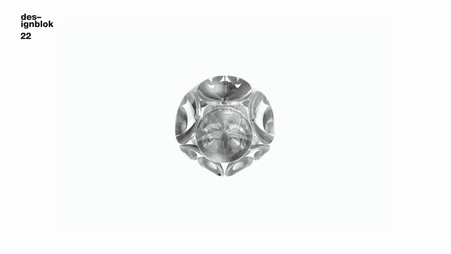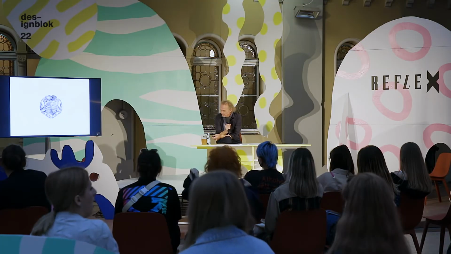This I designed for an Italian company called Kibu. It's lenses with a lot of circles, so it's circular design. But I regret that I designed this piece because it's made of plastic.